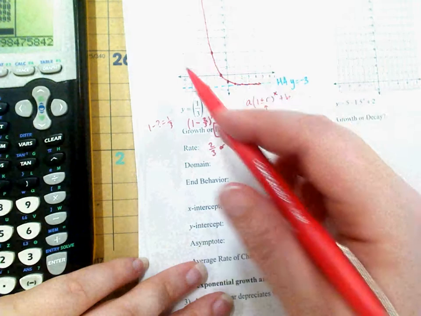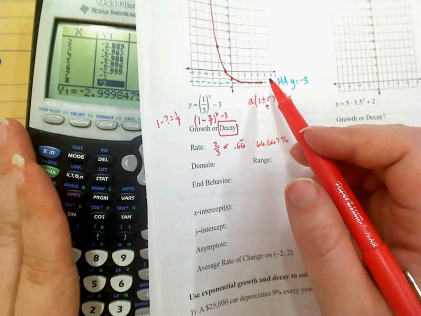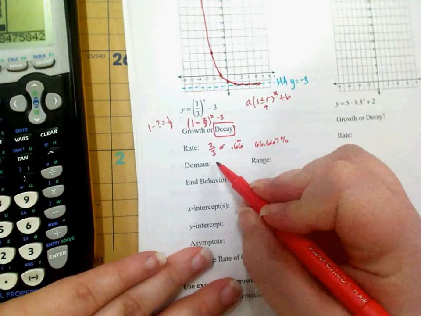Okay, domain. Domain is left to right, so it does go all the way to the left and it does go all the way to the right. If you were to scroll on here, there would be no error messages. It would always have a value for the y given any x. So the domain is all real numbers, or negative infinity to positive infinity.